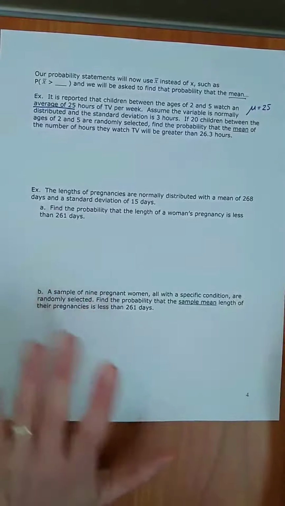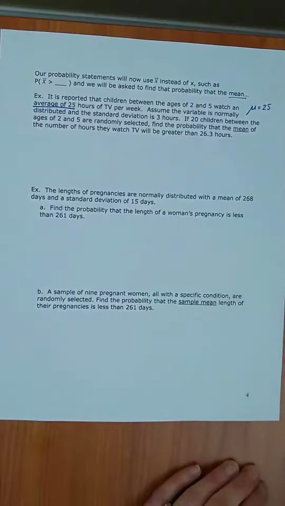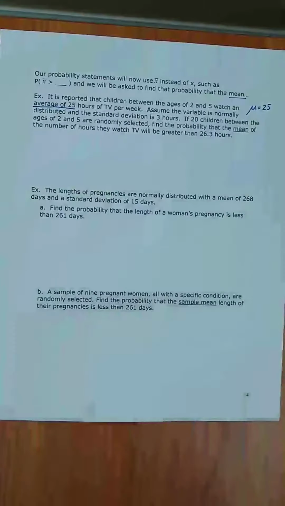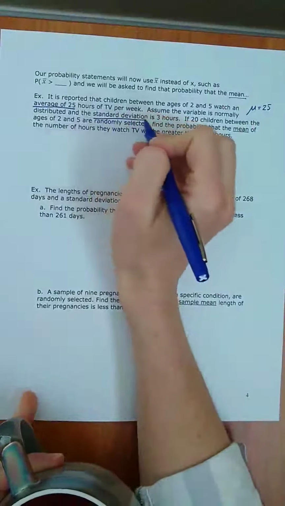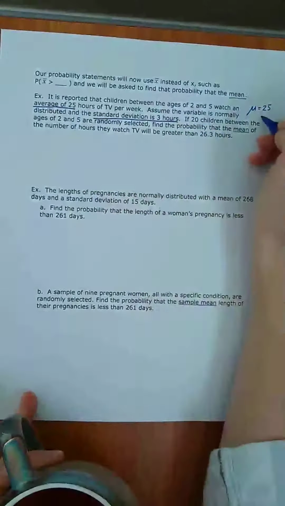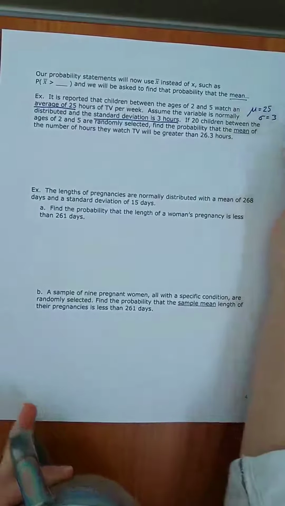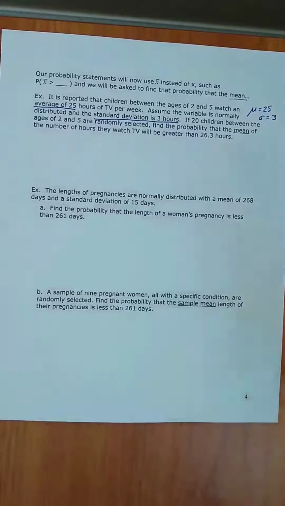Okay, it's reported that that is what's true. We're assuming that's for the whole population. We do know that it's normally distributed, and we have a standard deviation of 3 hours.